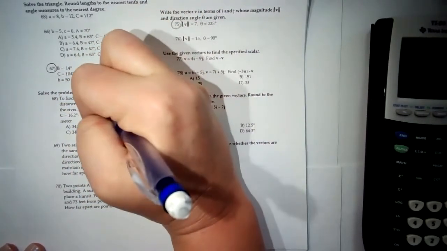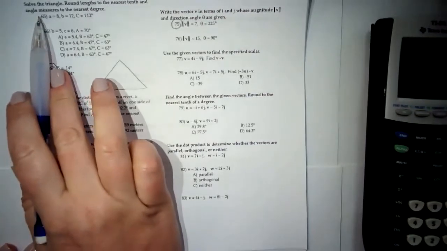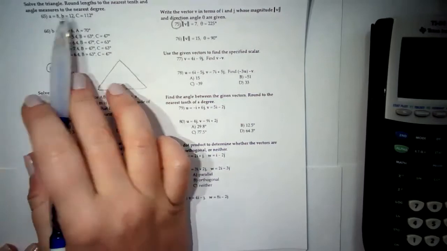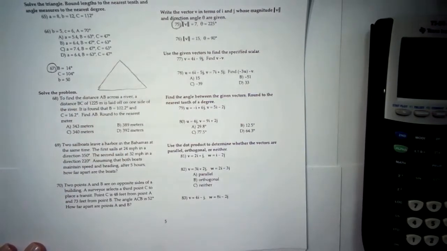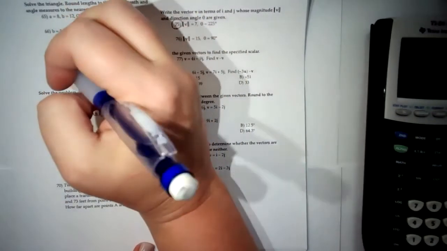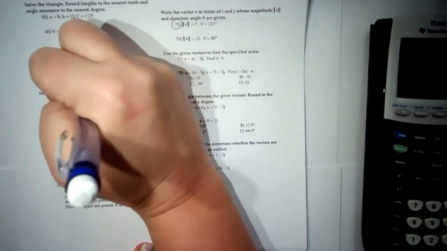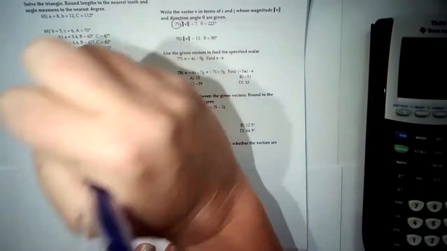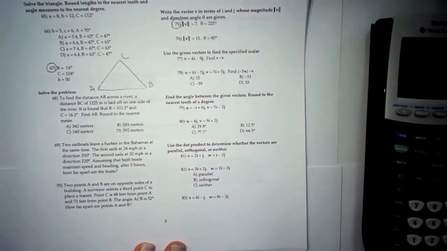The directions are kind of up here above 65. They say solve the triangle, round your lengths to the nearest tenth, your angles to the nearest degree. Okay, so here we go. I'm just going to do my standard labeling since it doesn't tell me anything else. And I'm going to do ABC like that because I think that's how I did all of them.